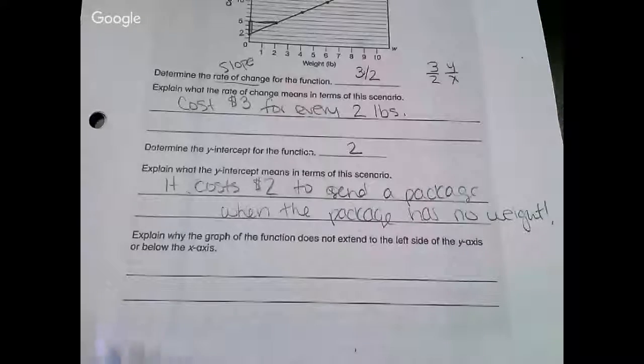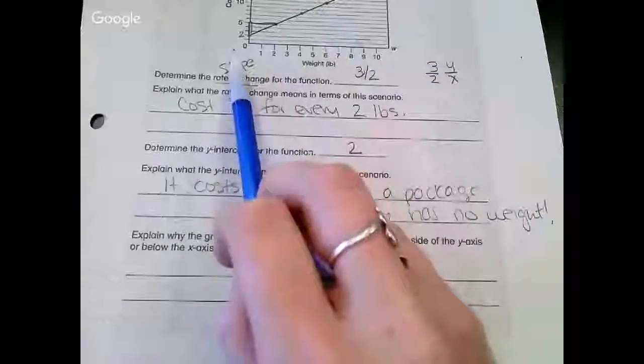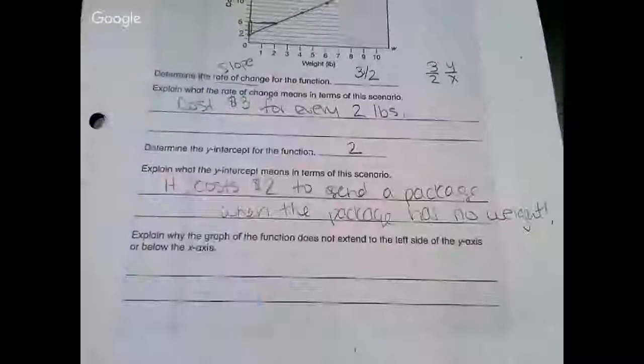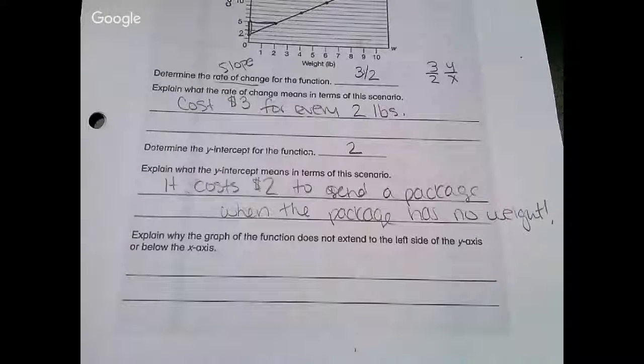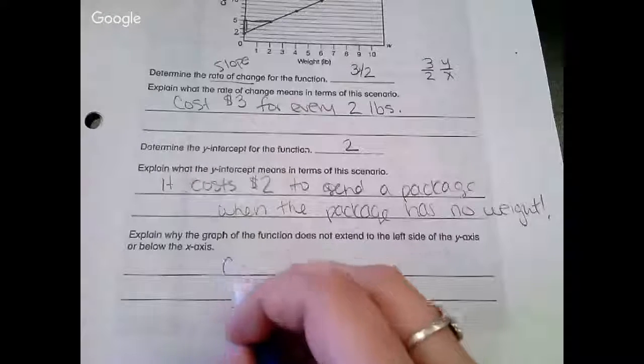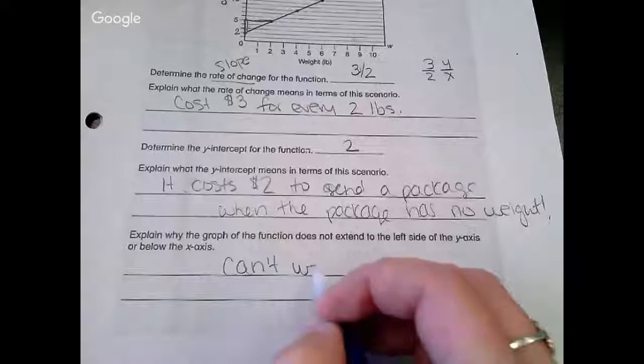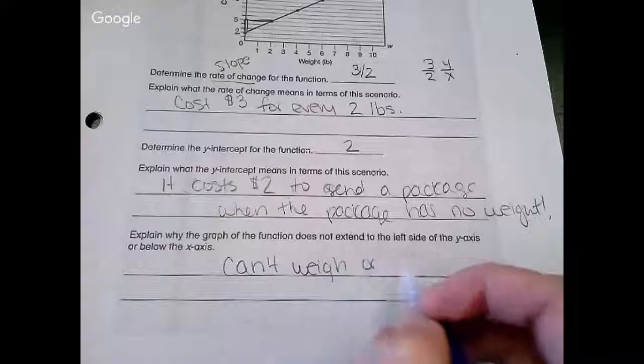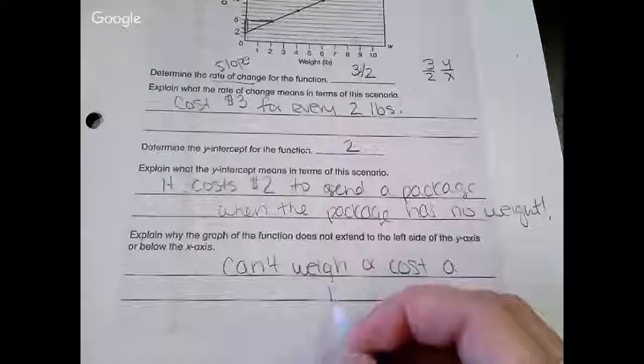Okay? And then, of course, here it says, why doesn't it extend to the left side? Well, if it was way over here, that would mean that it has negative weight. Can a package have negative weight? No. Right? So it can't weigh or cost a negative amount.